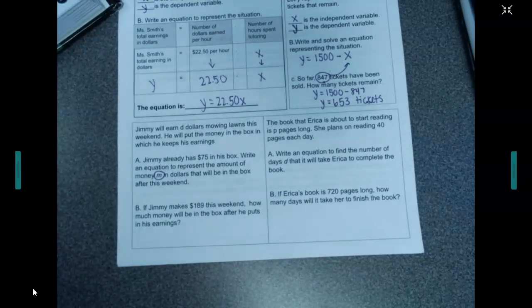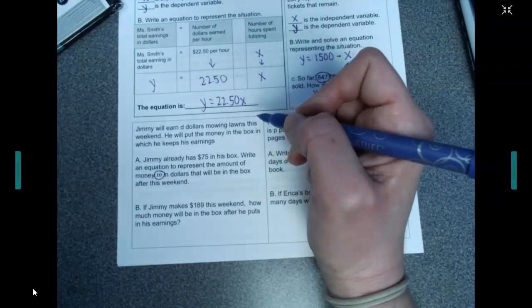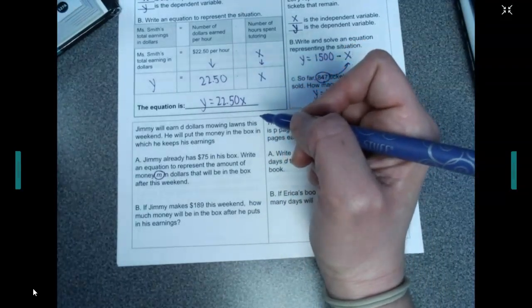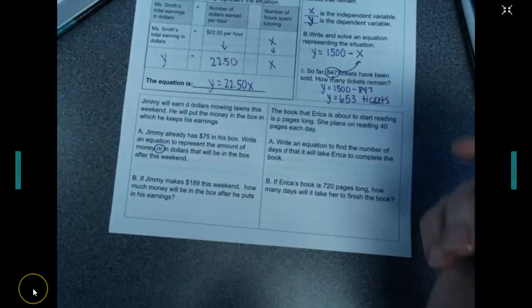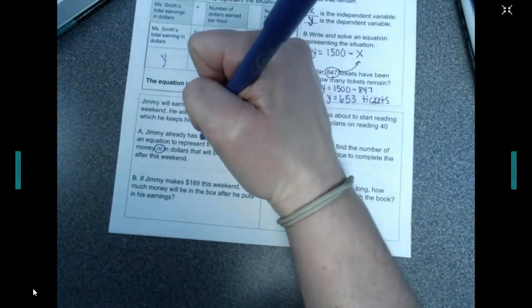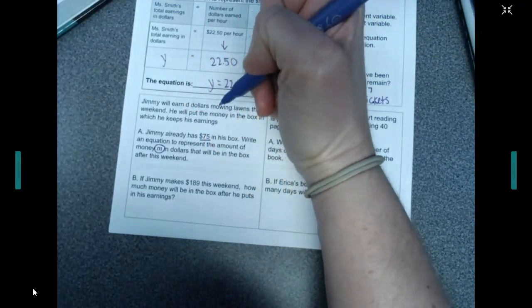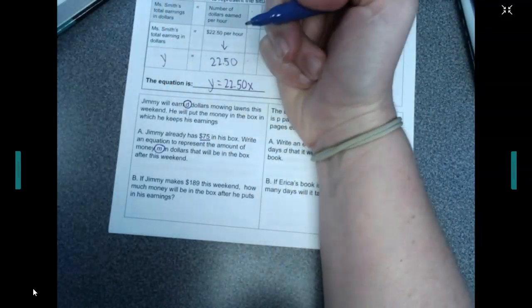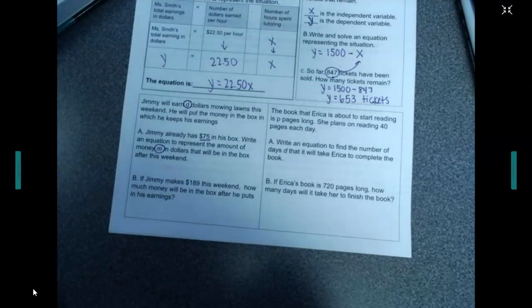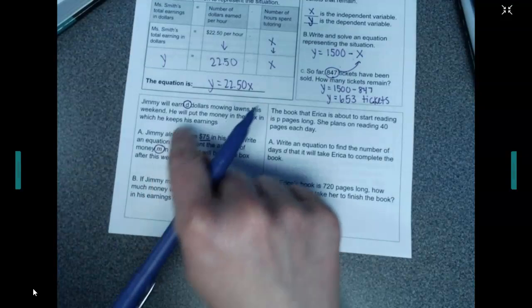So let's take a look, and we're going to get this one done. So we're going to start with our equation. And let's pick out our key things that we need. He already has $75 in his box. We have D up here. And we want to figure out the amount of money in dollars that will be in the box after this weekend. So this amount depends on that.